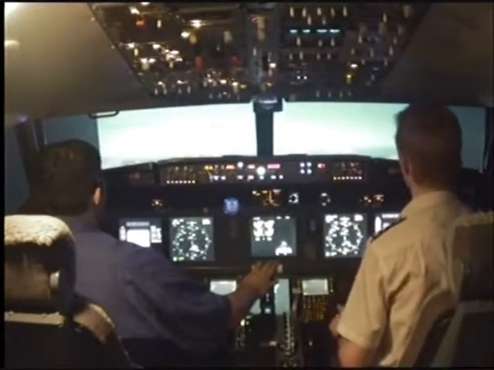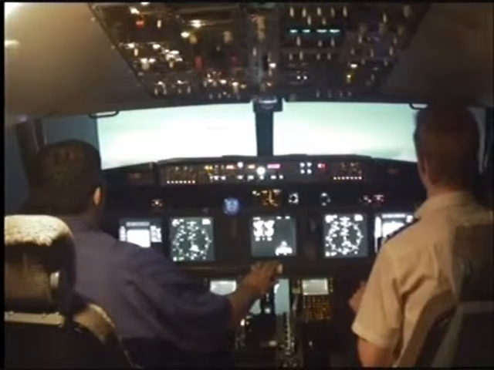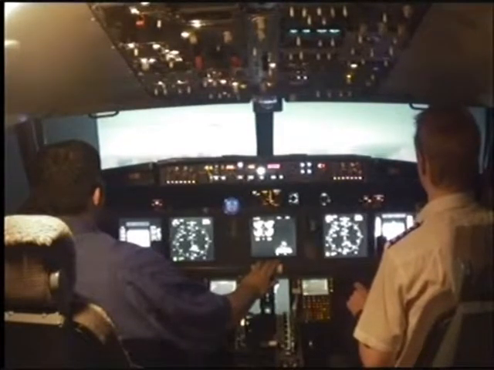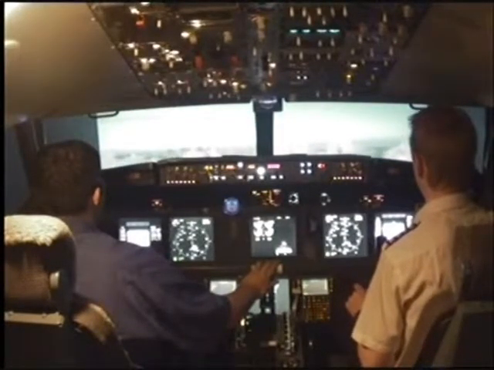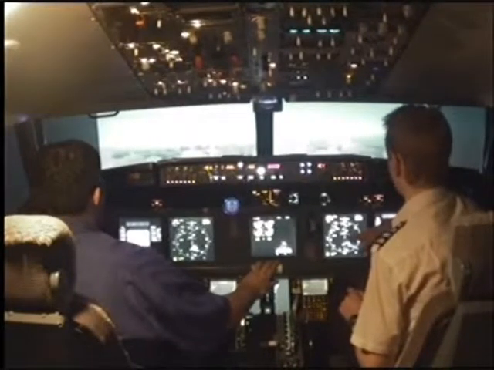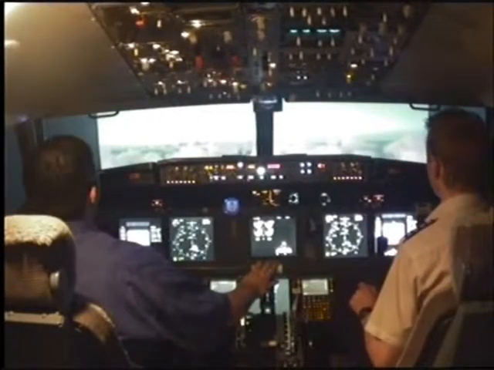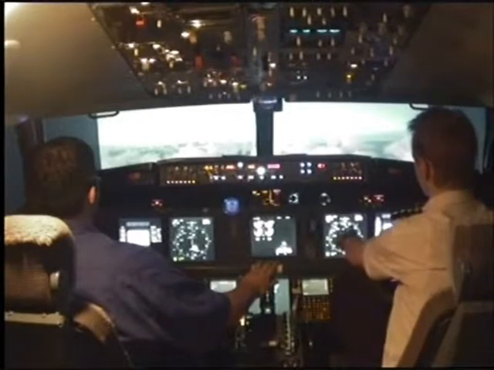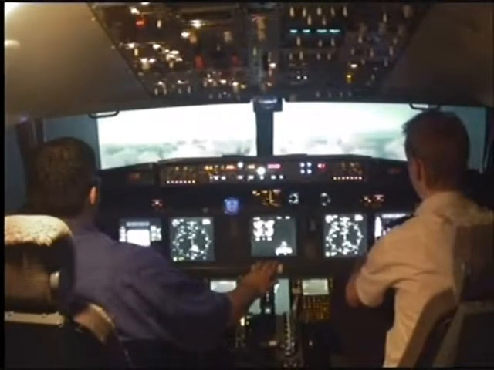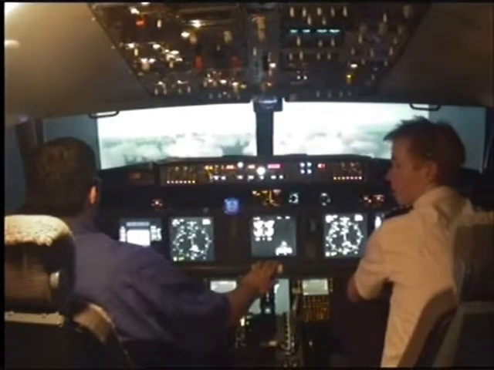Cool. So what we can do here is, if you lower the nose, we need to bring your speed up because you're flying very slow at the moment. You're at 250. If you lower that nose, you can see the green arc is slowly moving out. If you can balance that green arc just around the top of climb, we should be able to pick the speed up, and that's where we're going to be at 30,000 feet.